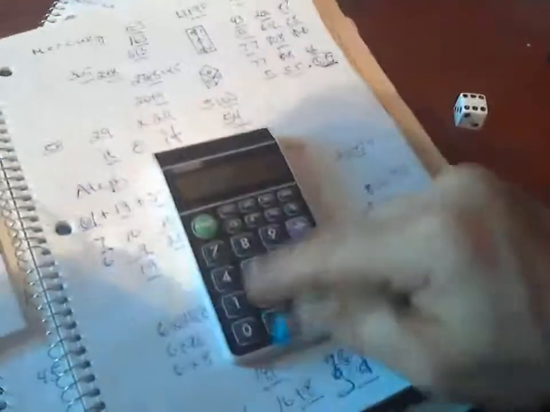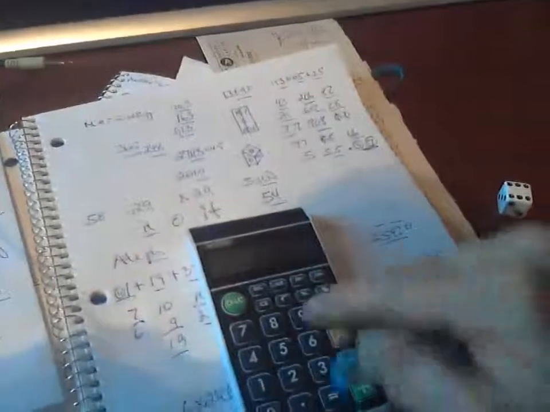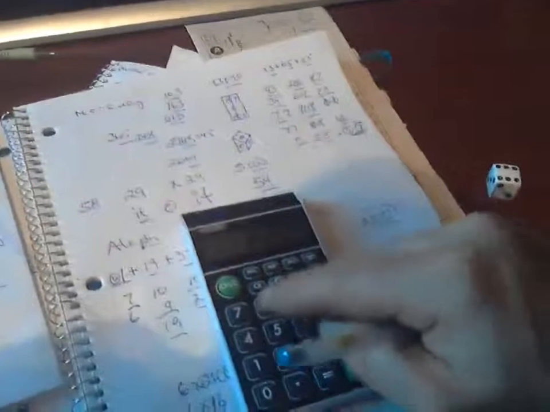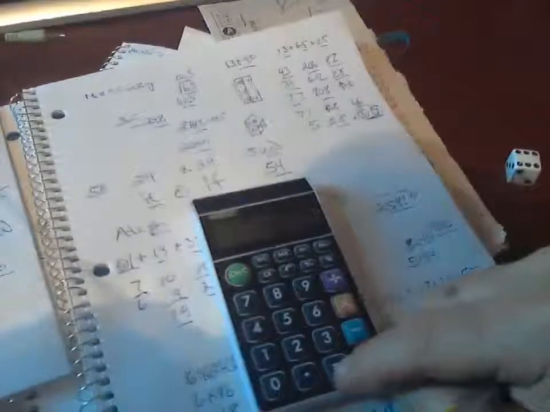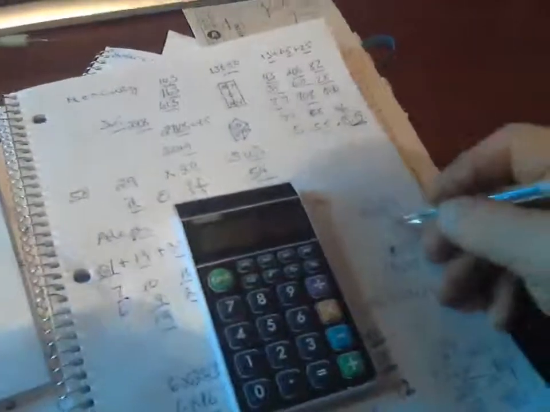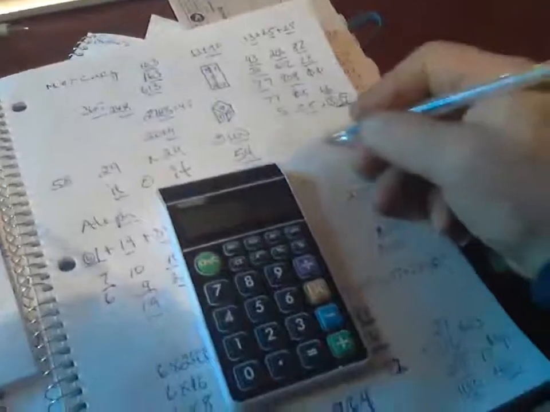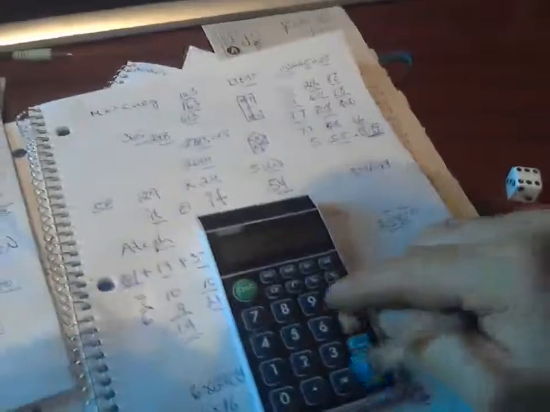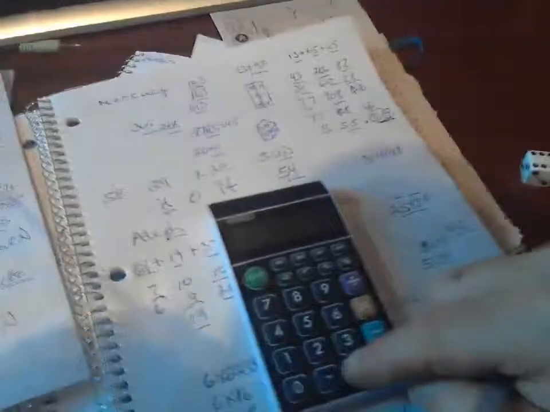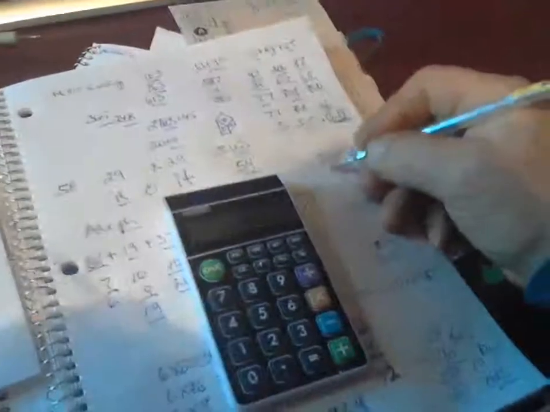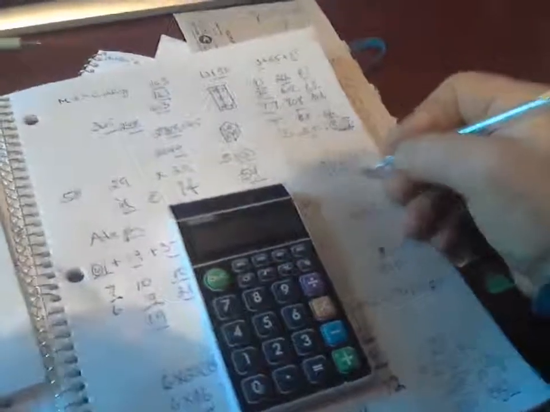That equals 5184 times 5. Now we do 25,920 divided by 8, and I get 3240 times 8. Now I'm going to take 25,920 and divide it by 6, and it equals 4320 times 6.